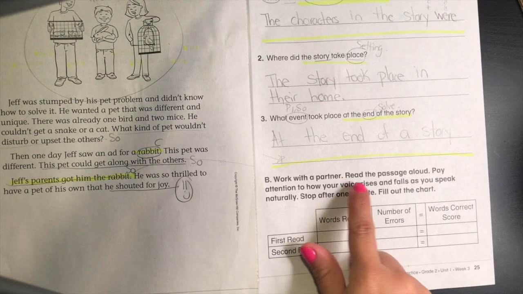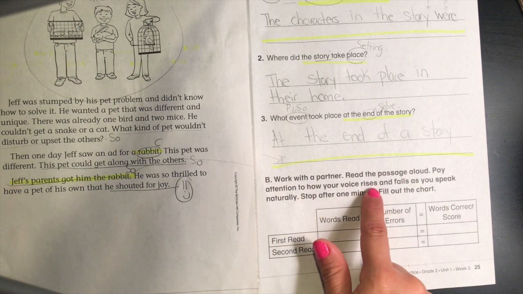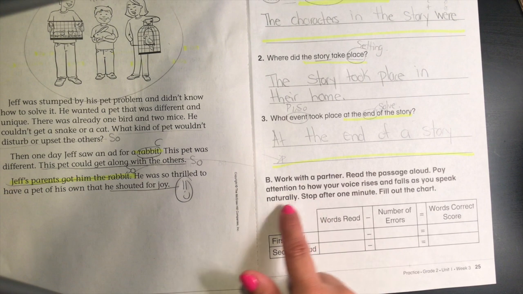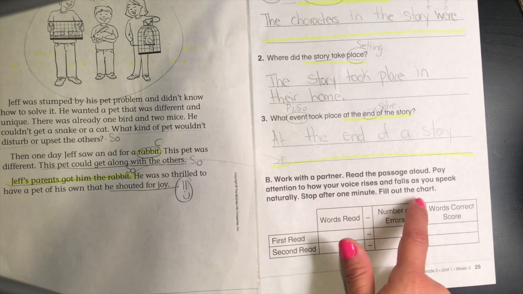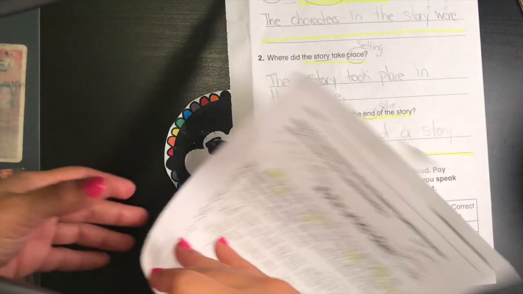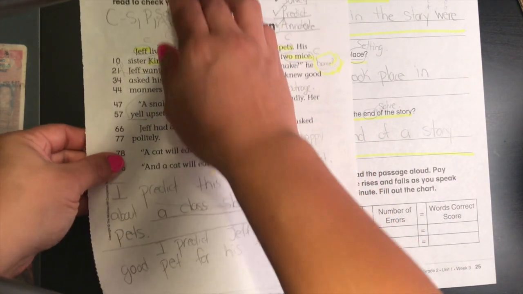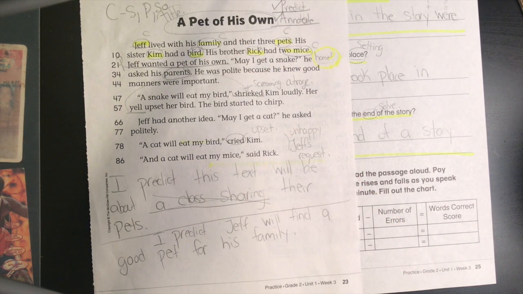Work with a partner. Read the passage aloud. Pay attention to how your voice rises and falls as you speak naturally. Stop after 1 minute. Fill out the chart. So now you're going to read the story for 1 minute. And Ms. Hernandez is going to read too. And then you'll see where I stopped reading, okay? 1 minute.